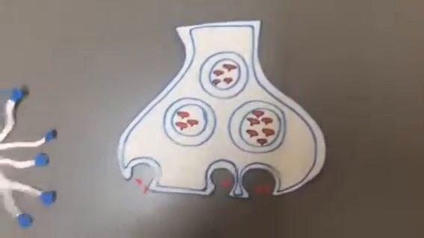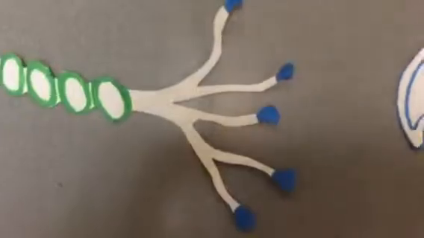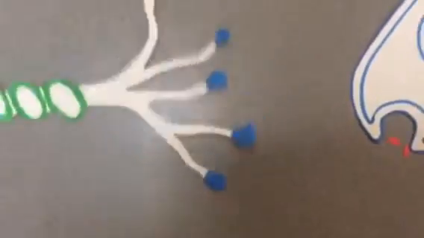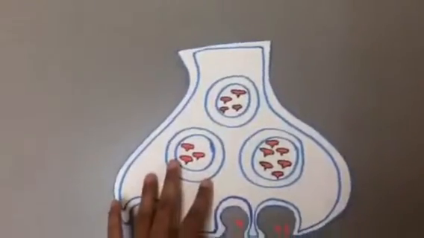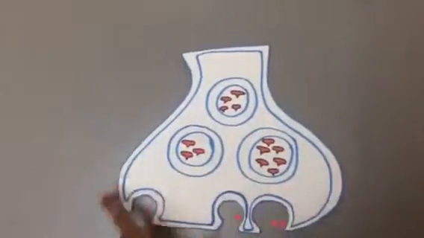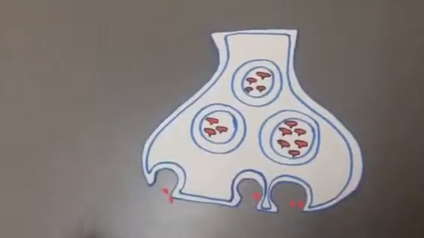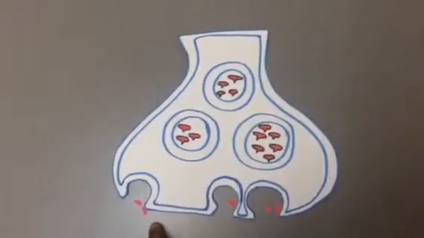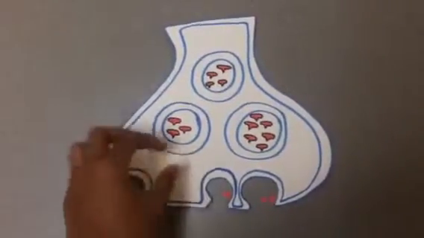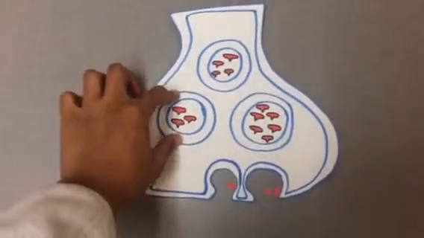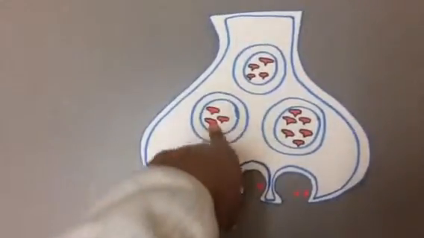And this is a zoomed in image of these buttons. So here we have our button, the axon terminal. And within here we would still have all of our organelles, but mostly important, we have the synaptic vesicles, which hold neurotransmitters.